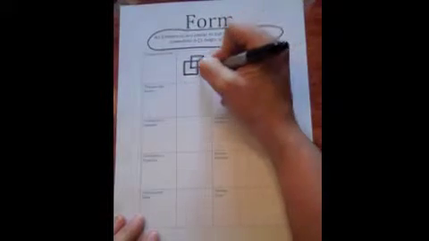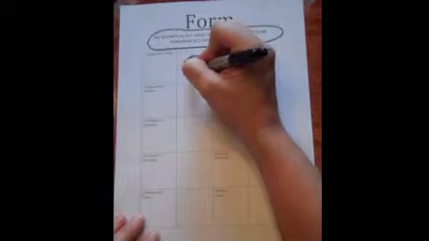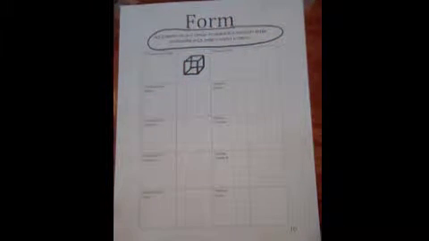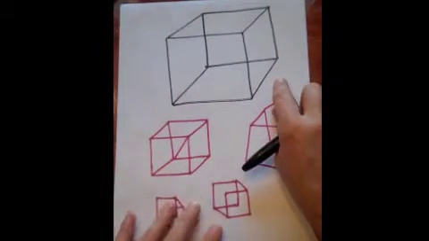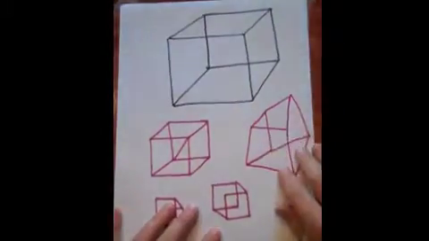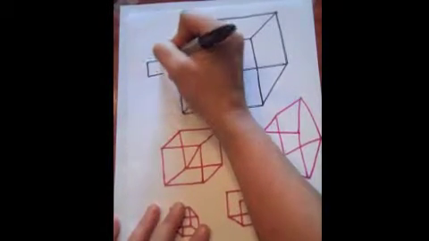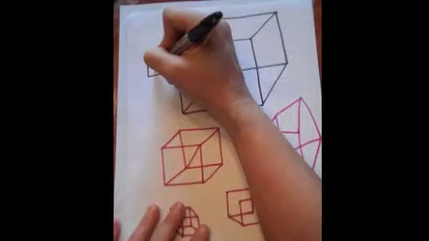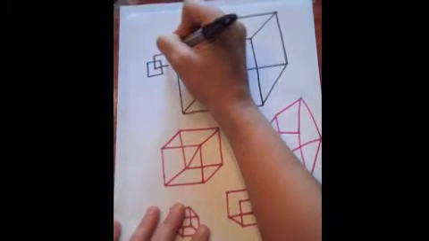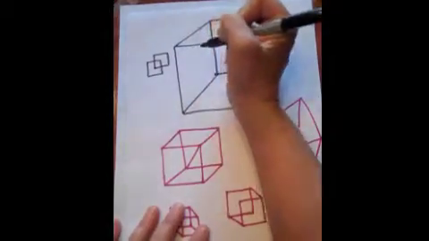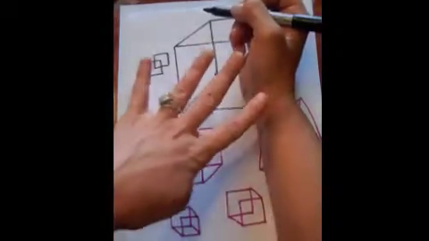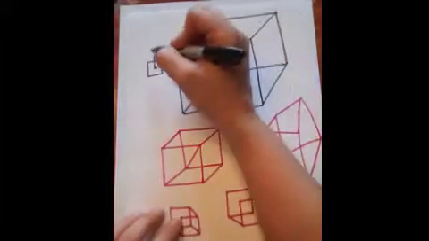Then you're going to make four diagonal parallel lines. 1, 2, 3, 4. Okay, you go ahead and do it. I'm going to do it one more time on this piece of paper to show you. If you need to see it again, watch. If you do not need to see it again, then do it. And start with a square. Put a dot in the middle. Make another square that is parallel to the first one. Then I'm going to make 4 parallel diagonal lines.